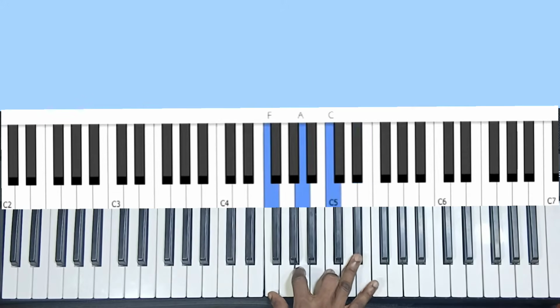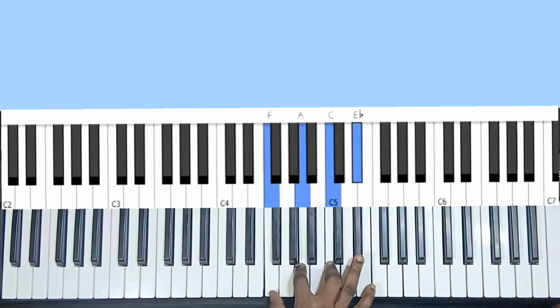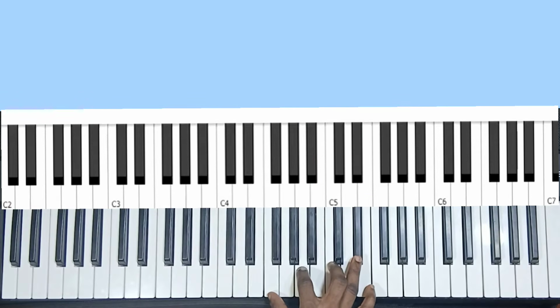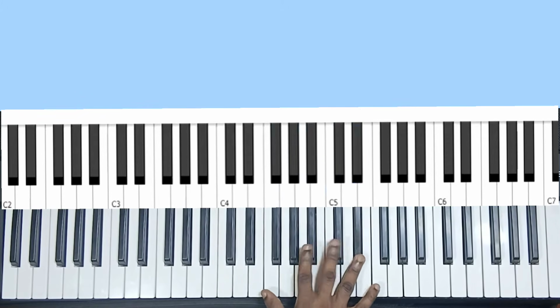So if we add this key, then we are getting an F7 chord, F dominant seven. You've been playing this many times. So you play the root chord, then you add the minor seventh note, which is the do.